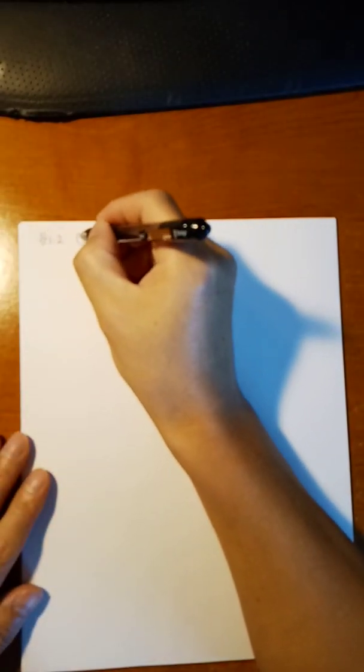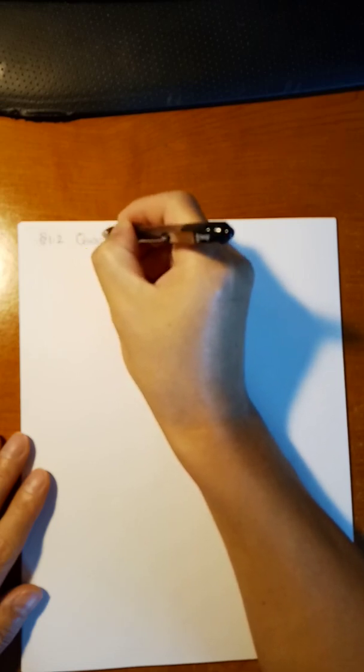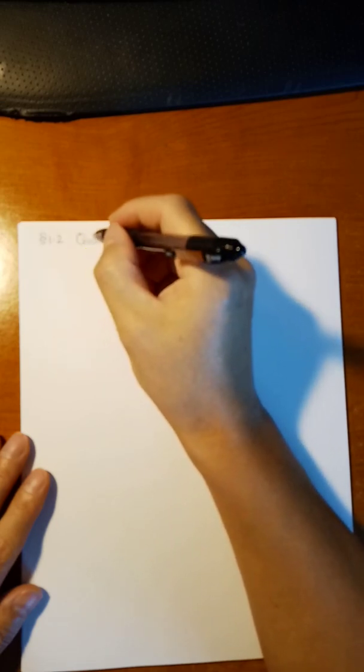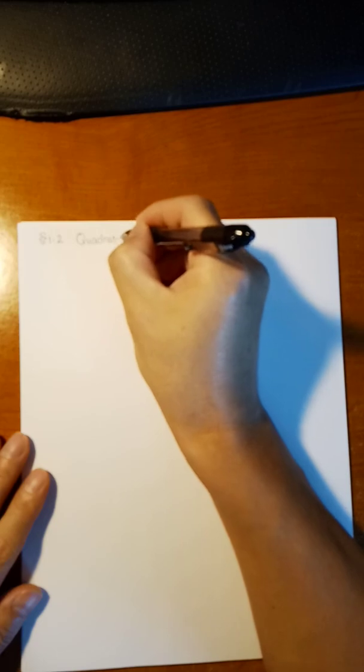Focus, focus. What's going on? Let me write down more words. Quadratic. What's the problem? Okay.